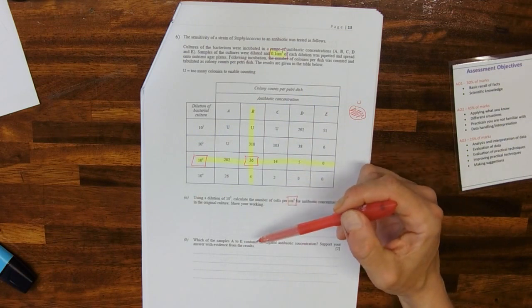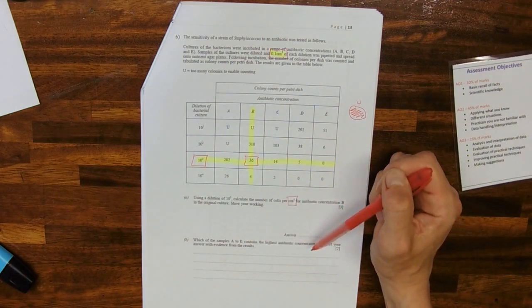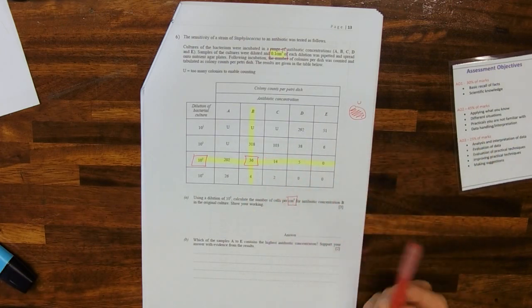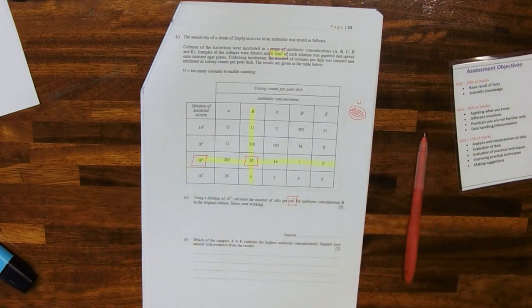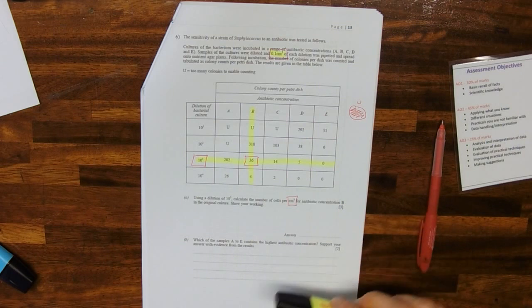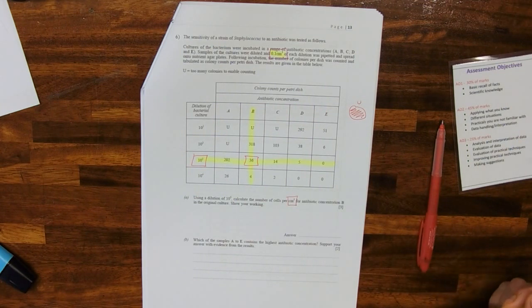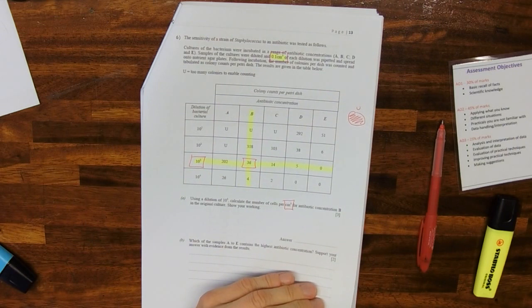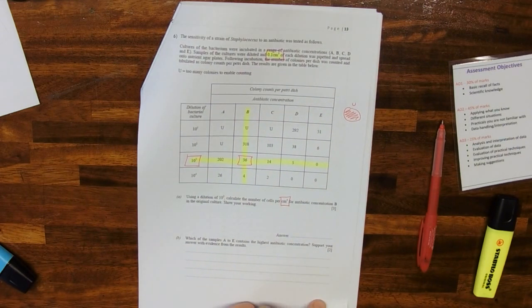Which of the samples A to E contains the highest antibiotic concentration? We need to look at these results and go, right, well, antibiotics would kill bacteria, so they wouldn't grow very well. So you should be fine there. So you should come up with the right letter, but you need to use your evidence from the table. Using words like, well, this is higher, this is lower, lots of growth, no growth, that sort of language.